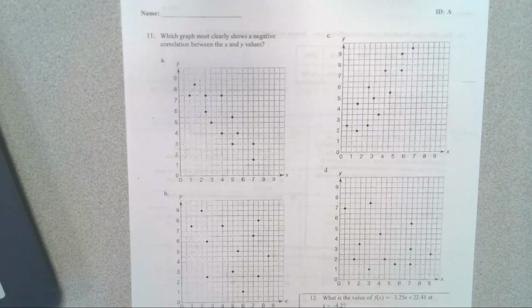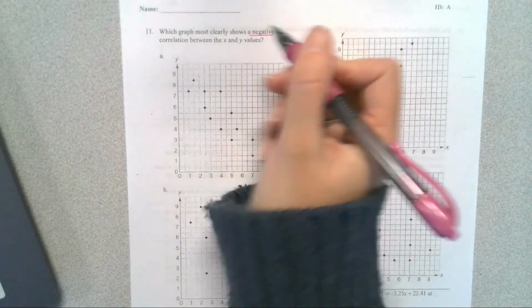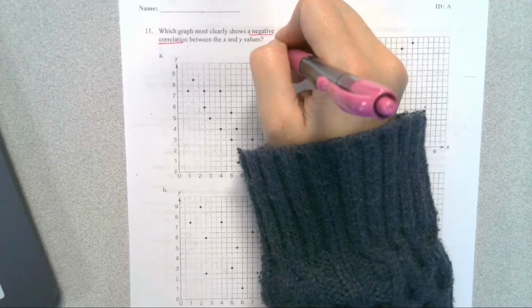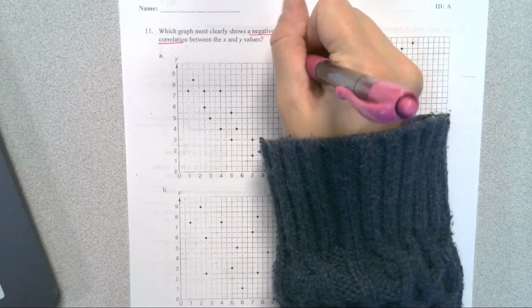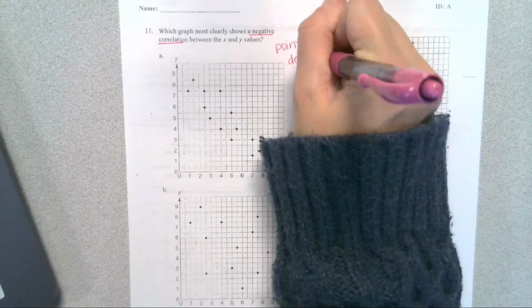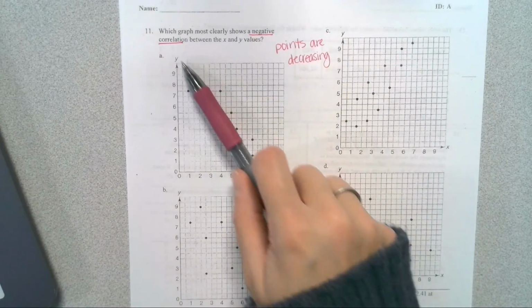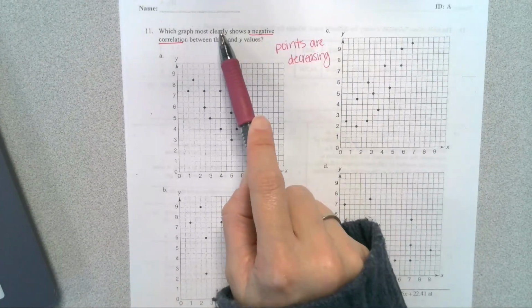Okay, which graph most clearly shows a negative correlation? What does that mean? What about down? So I want you to write: the points are decreasing. The points are going down. In A, does it look like there's a pretty negative correlation there? Yeah, okay, but it says most clearly, so we just have to make sure that's the best one.